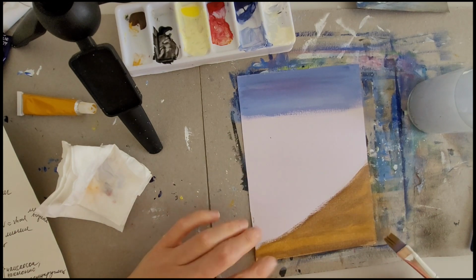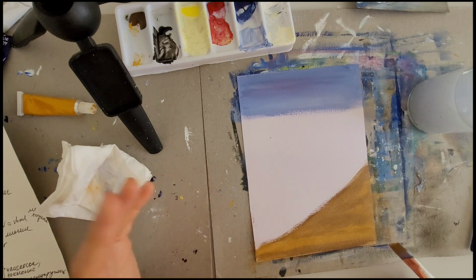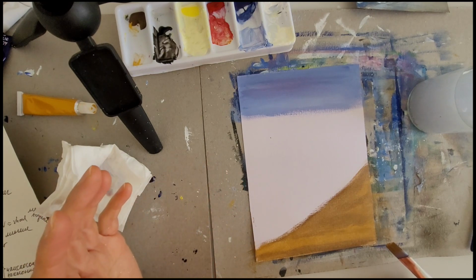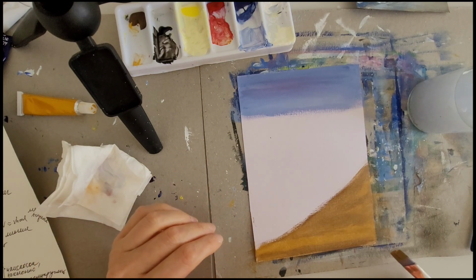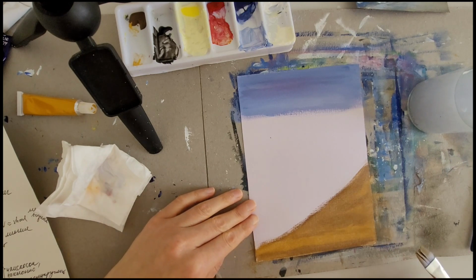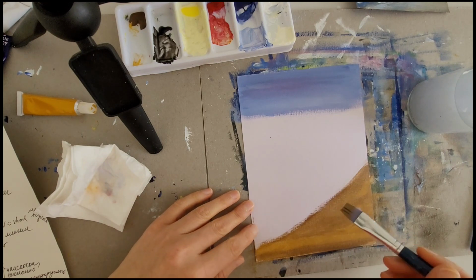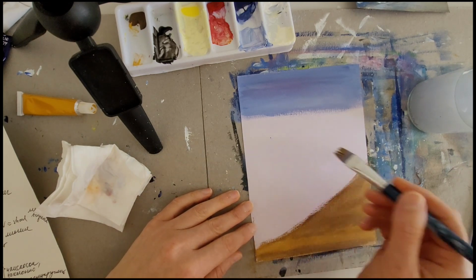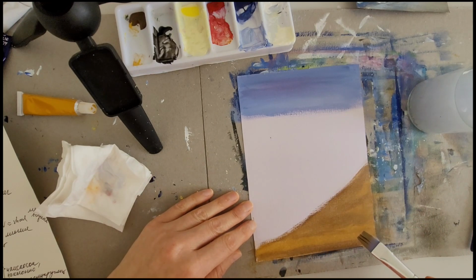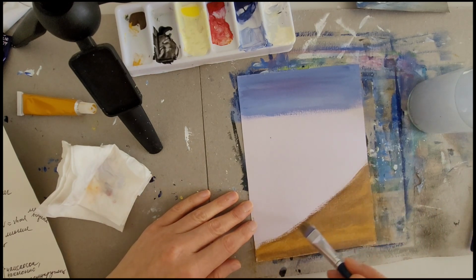So my land is quite fuzzy, I don't have any well-drawn details or something. I just wanted to say that we will cover some part of this land with our water anyway, so don't worry if it is not such a sharp border over here.